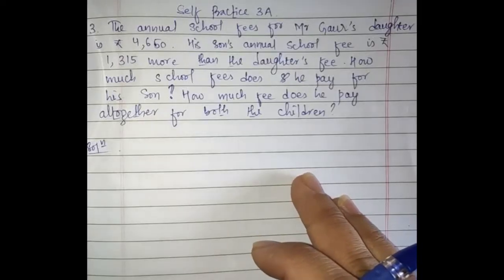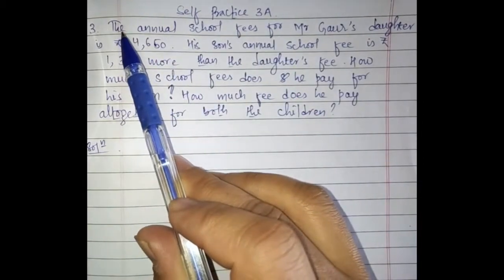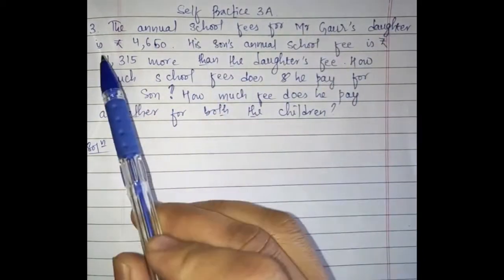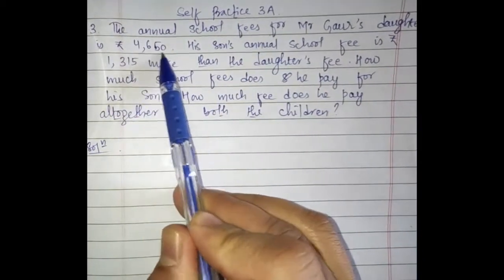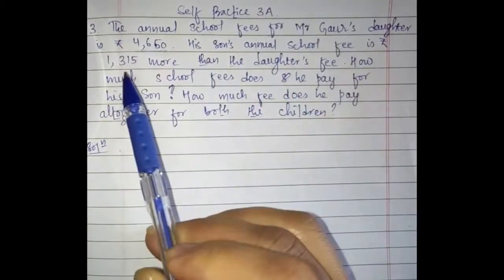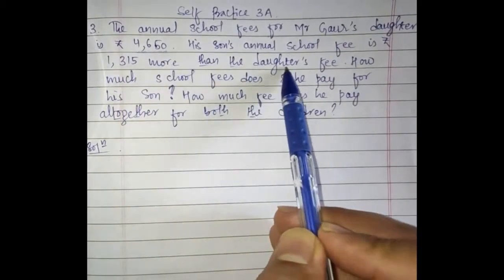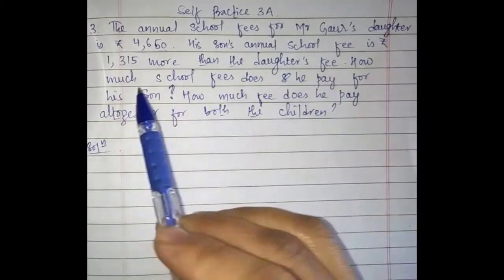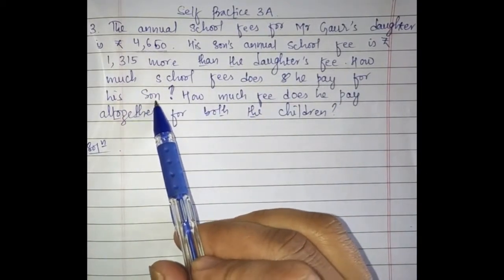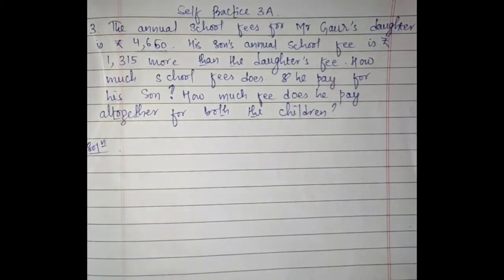Here we have the first question from self-practice 3A. The question states that the annual school fees for Mr. Gore's daughter is rupees 4,650. His son's annual school fee is rupees 1,315 more than the daughter's fees. So how much school fees does he have to pay for his son? How much fees does he pay altogether for both the children?